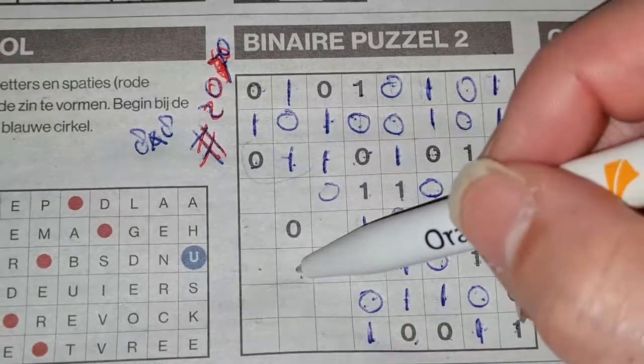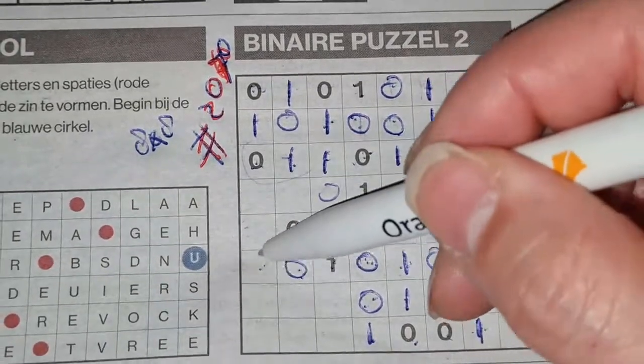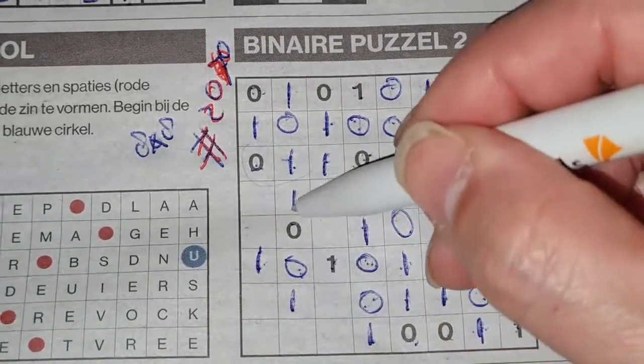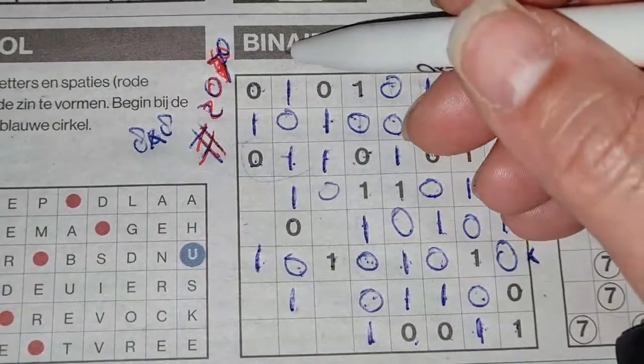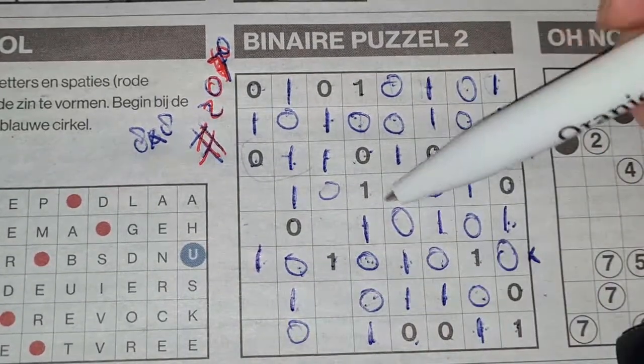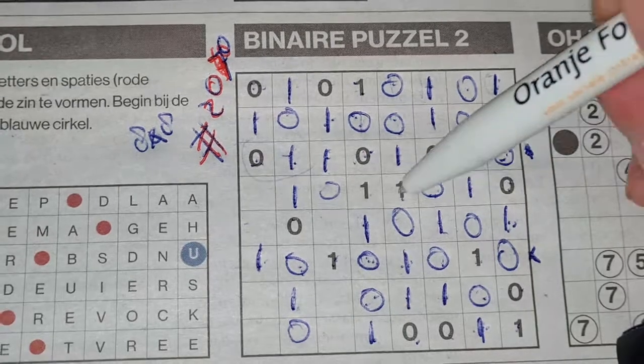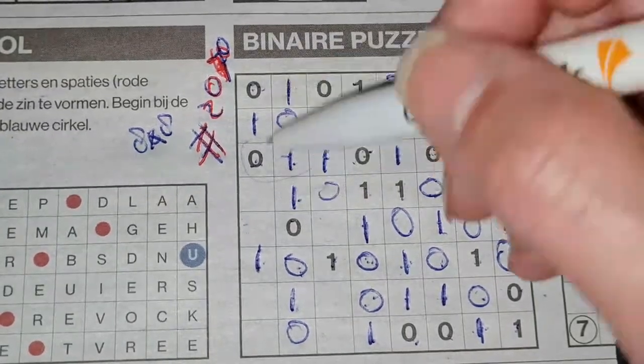We have a 1 here. This should be an O. We have a O there. This should be a 1. Double O here, 1 there, 1. 1, 2, 3, 4 ones. So the rest are O's. Yeah. 1, 2, 3, 4 ones. So the rest are O's.